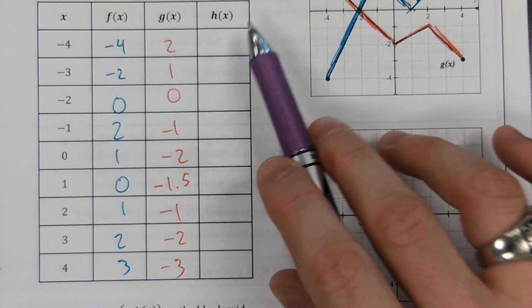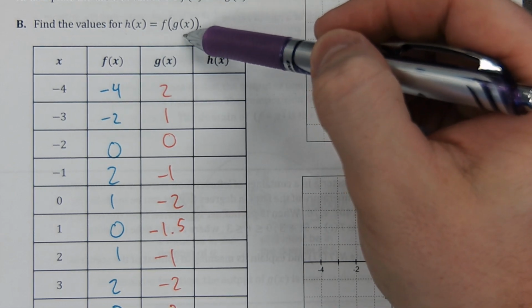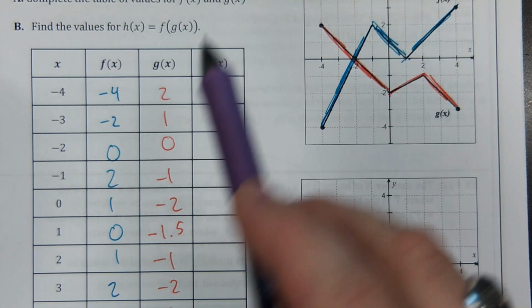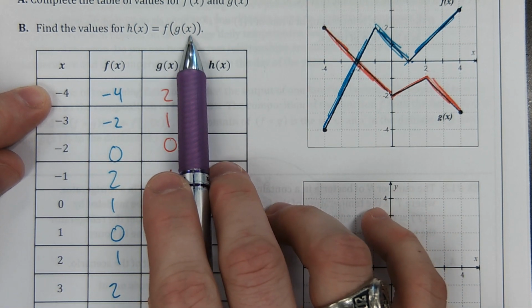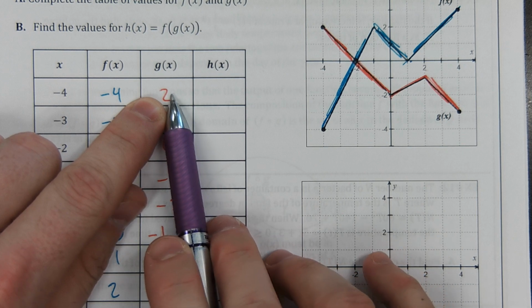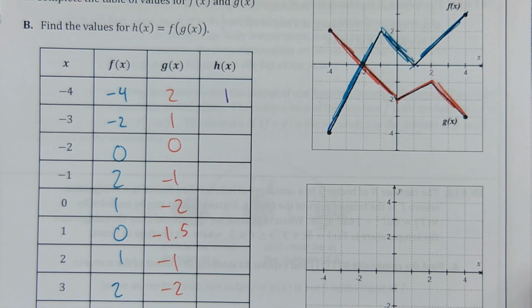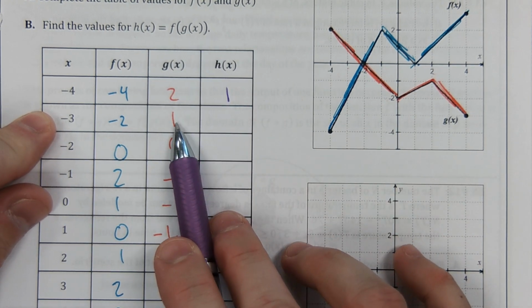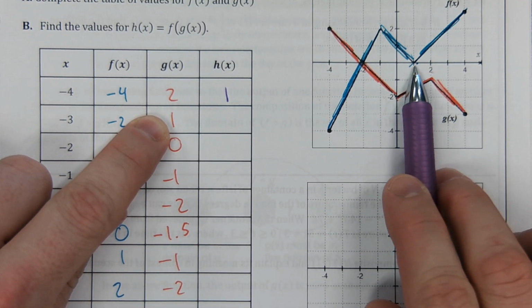So this is what this is telling us to do. H of x's y values are found by using the red g of x number as the input for f of x. So at x equals negative 4, what this actually says is f of g of negative 4. But this is g of negative 4, so this actually says f of 2. And f of 2 is 1. At x is negative 3, this says f of g of negative 3, but this is g of negative 3, so it's actually saying f of 1. F of 1 is 0.